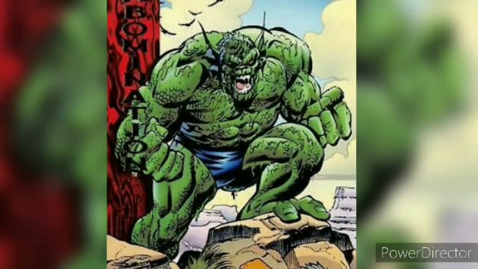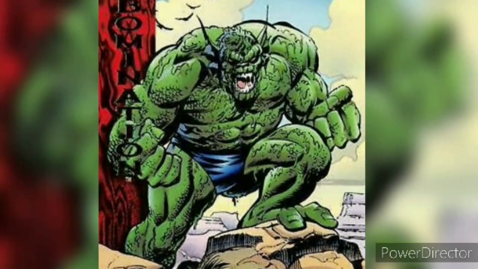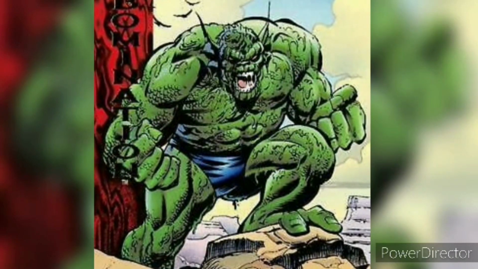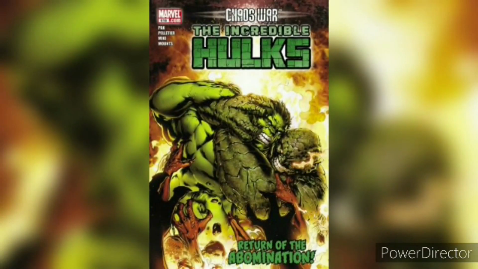So now, any of you wondering who the heck is Abomination and what relation he has with Hulk? Then wonder no more, because now we will be diving right into the comics. The Abomination is a fictional character appearing in Marvel comics. The original and best known iteration is Emil Blonsky, who first appeared in Tales to Astonish issue number 90 in April 1967 and was created by the legend Stan Lee and artist Gil Kane.